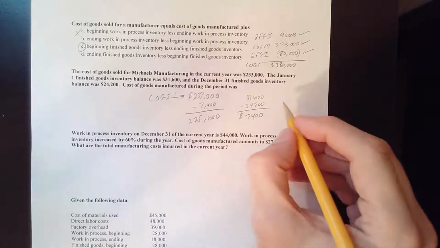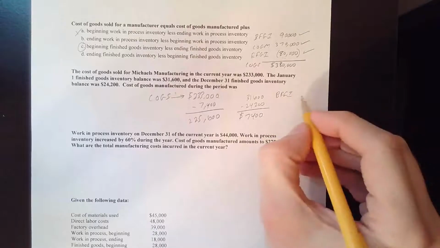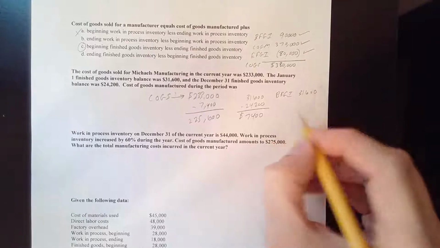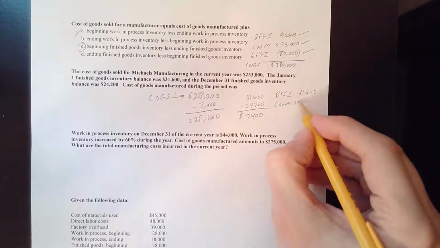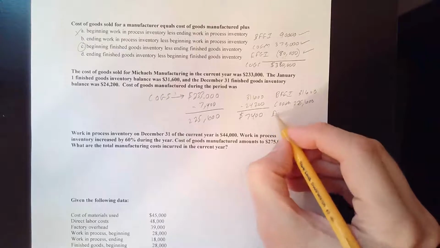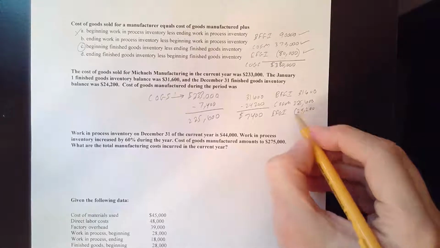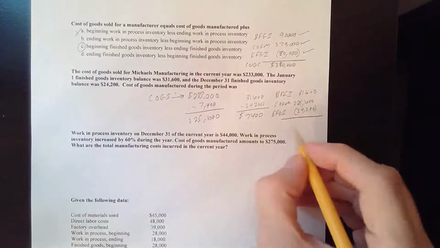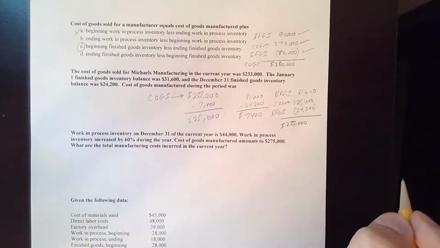Okay? So, if we were to then plot this, and we were to mimic this equation right here, we would say beginning finished goods inventory is, what was it? It was 31,600, and our cost of goods manufactured that we just calculated is 225,600, and then our ending finished goods inventory 24,200 as a negative, and we were to calculate all of these numbers out, we're going to come up with $233,000.